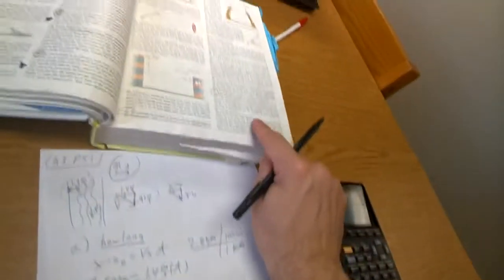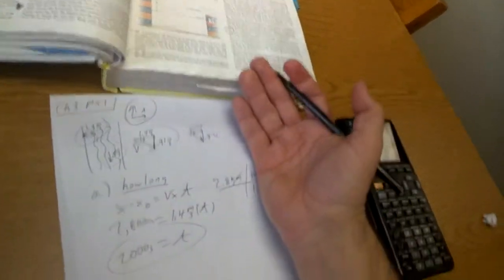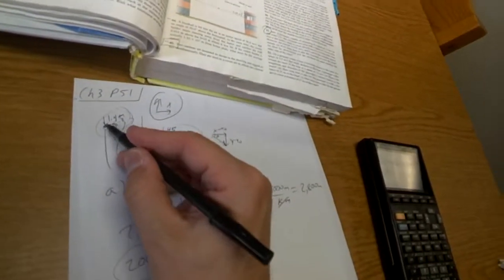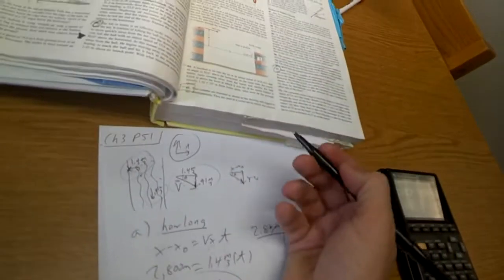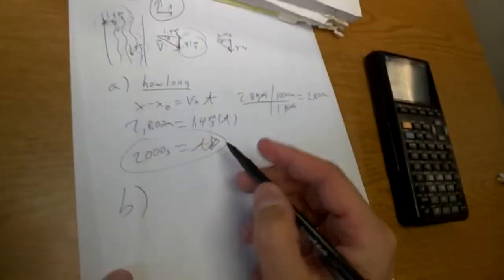For part B, I think there was a part B. Let's see, 51. For part B, how far downstream will the swimmer be? Now this 0.91 matters. If the river was going faster, he would travel further down the river before he made it across. Makes sense. If the river wasn't moving at all, it wouldn't be much of a river, he would just be going straight across, and the answer would be 0. So now this 0.91 matters, and this time matters.